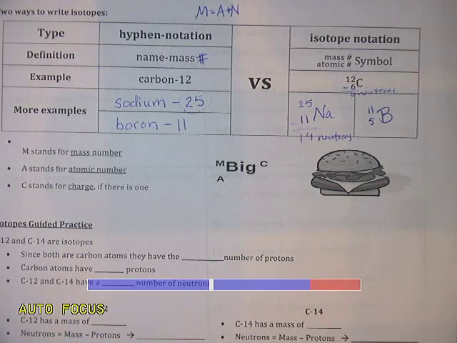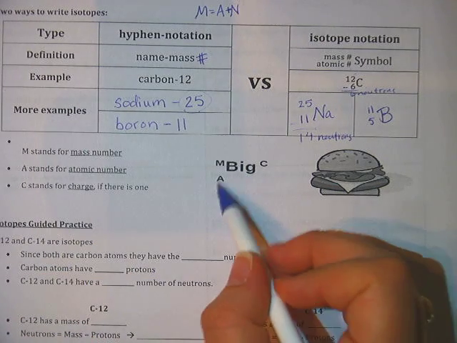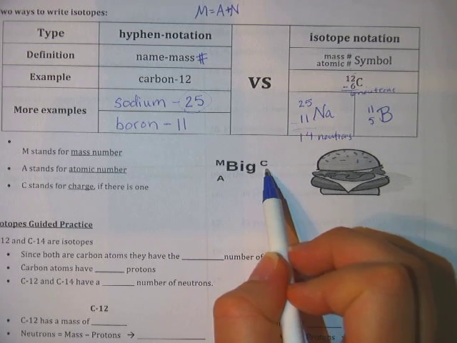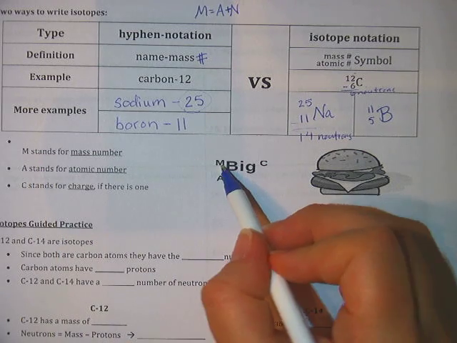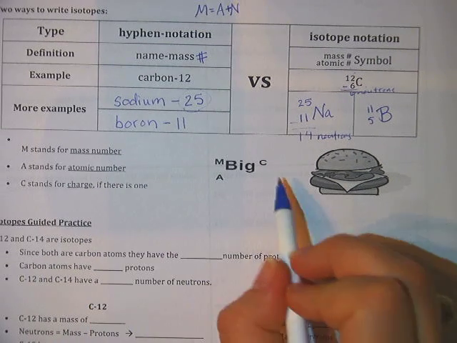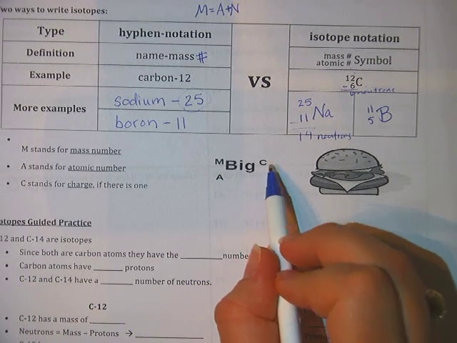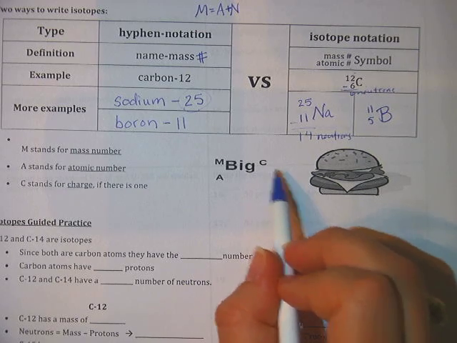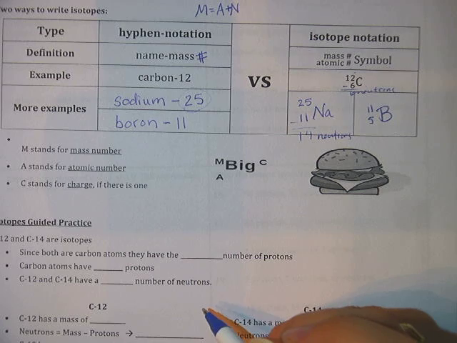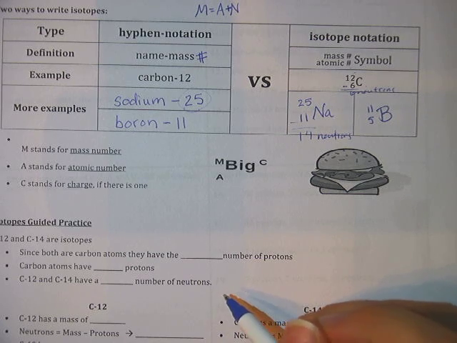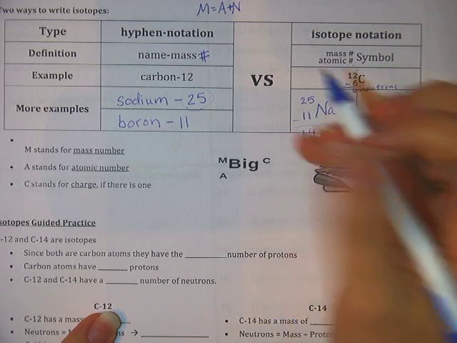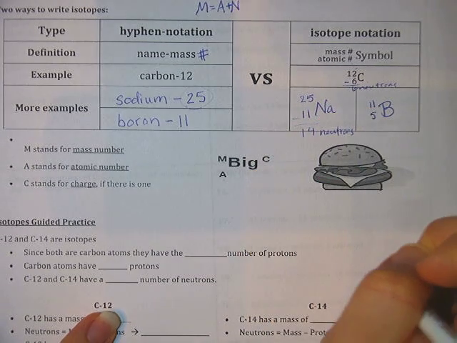You can remember what goes where using what we call Big Mac. M-A-C there, where M stands for mass number, A stands for atomic number, C stands for the charge. If there is one, you would write the charge up here. We're not going to be using charges much in this unit. We're going to worry about charges more in Unit 4. But MAC can help you remember what to write where.